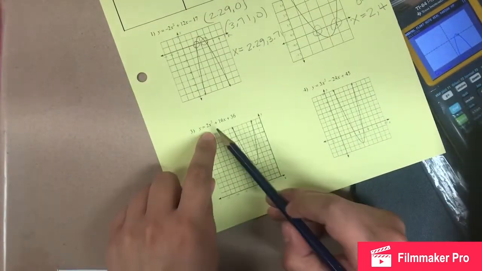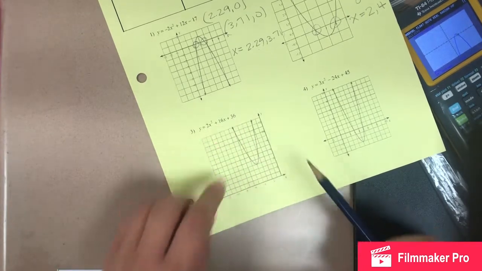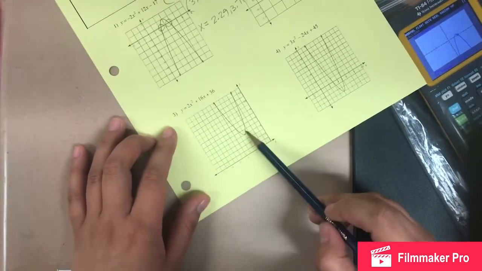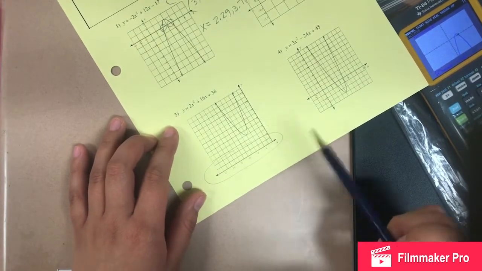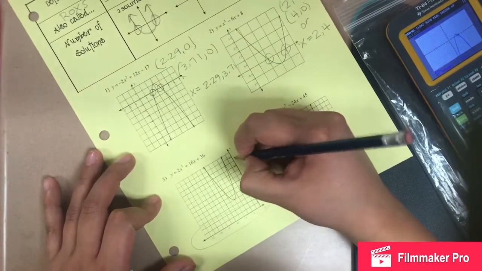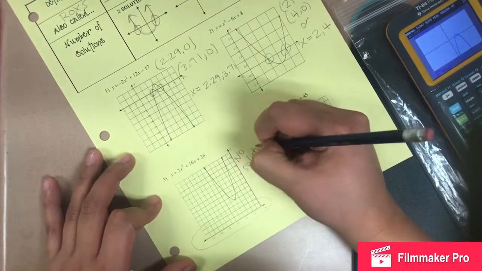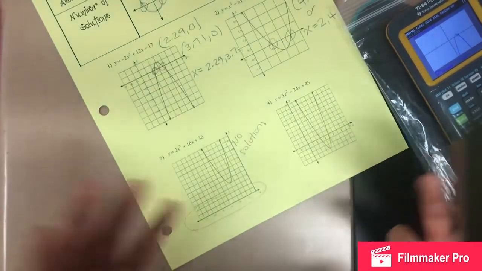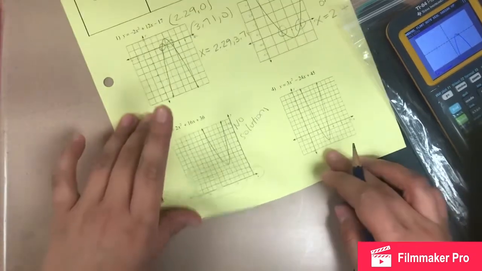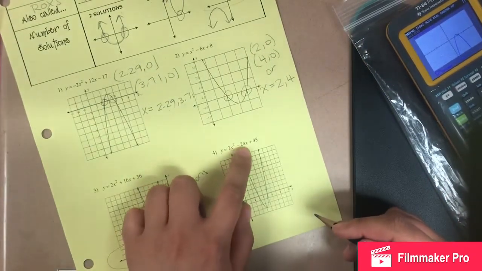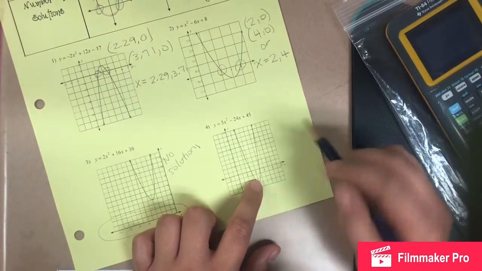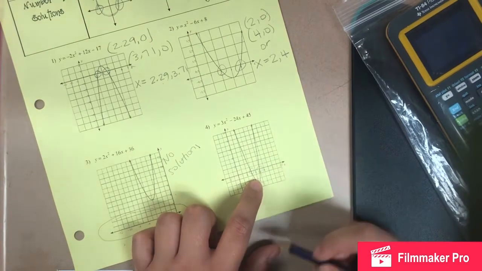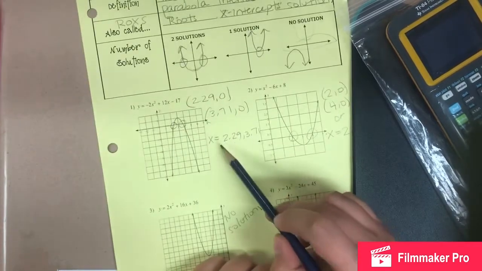Okay, number 3 is 2x squared plus 16x plus 36. And if you look at it, this graph does not cross the x-axis at all. So this one has no solutions. It's not a trick. It doesn't cross the x-axis, so no solutions. Number 4, 3x squared minus 24x plus 45. This one does cross the x-axis twice, here and here. And these are obvious, so I don't have to use my calculator.